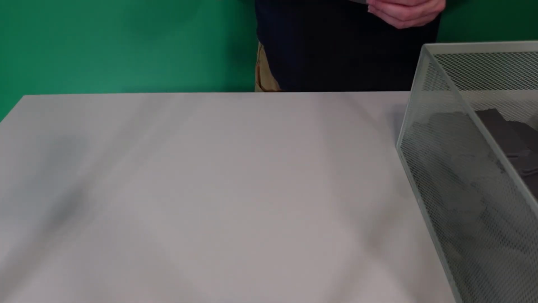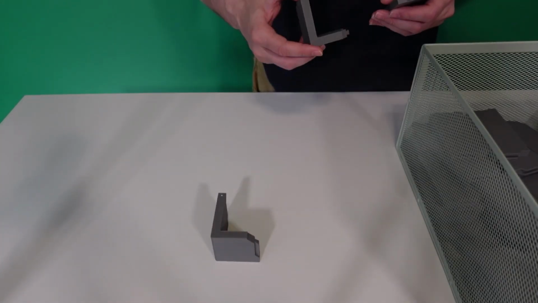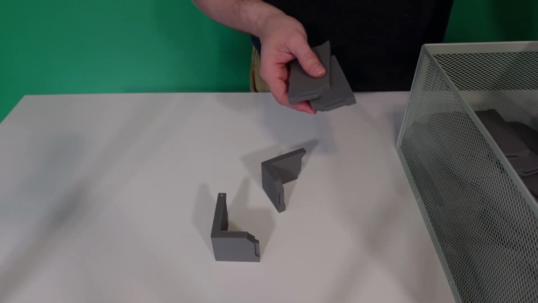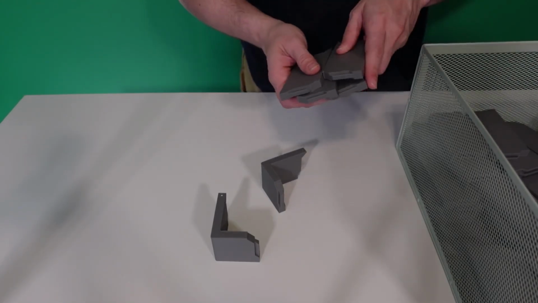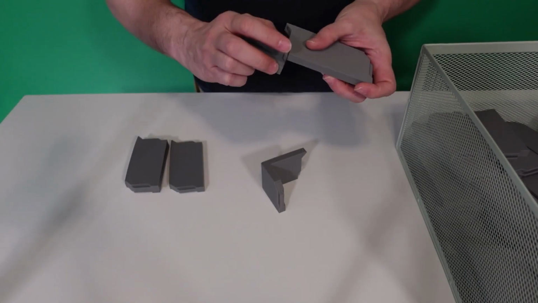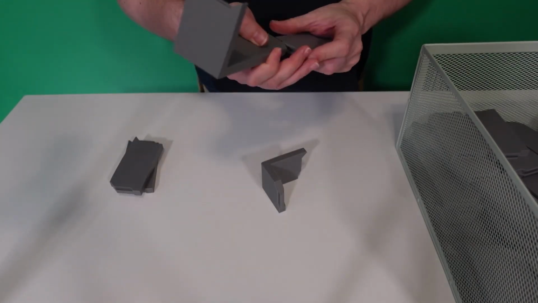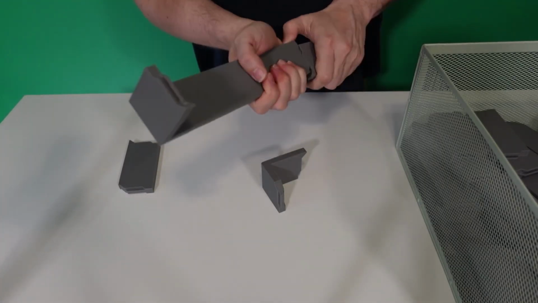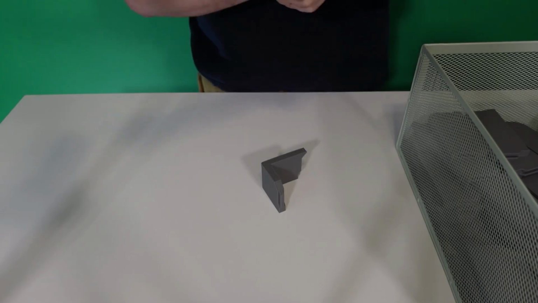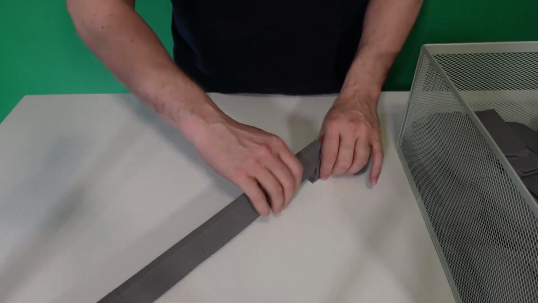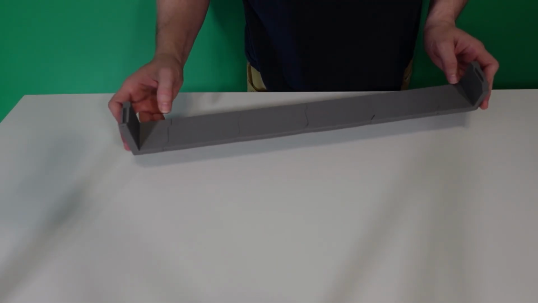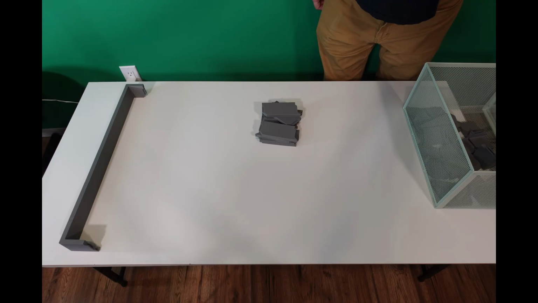We're going to start with the edges. We're going to need these corner pieces and some straight pieces. We need 4 straight pieces for the edge. All right, so we got our end of the shelf put together here, so I'm just gonna go in and assemble the rest of the border.